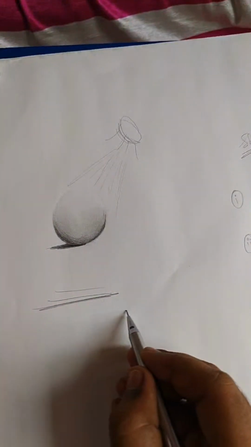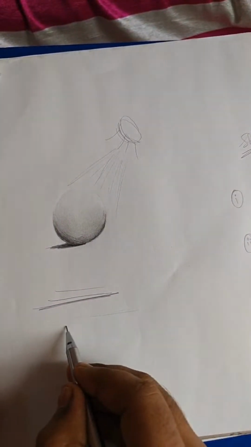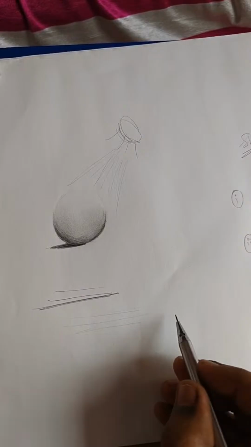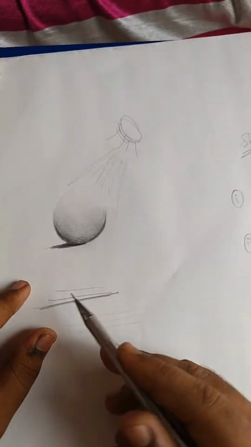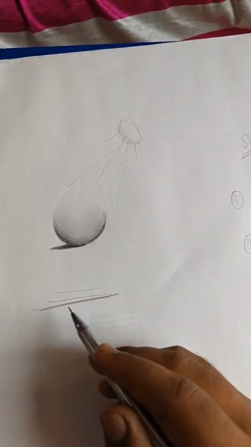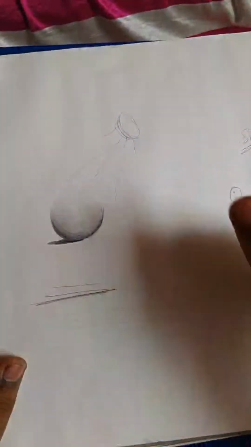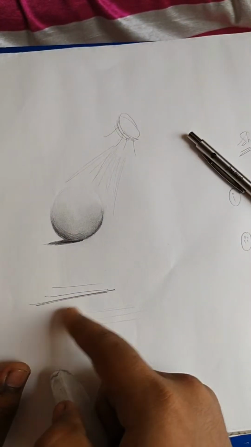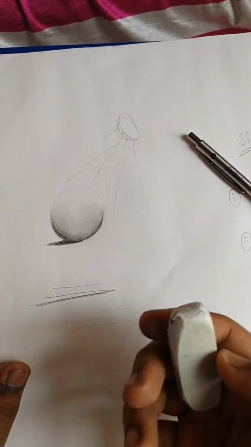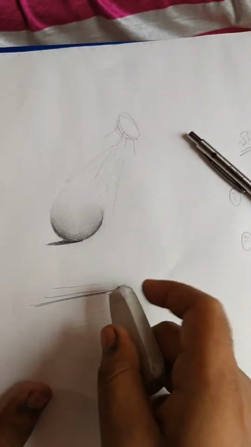Now you can see the difference between grabbing the pencil with a strong grip and with a smooth grip. When you draw this straight line, you will see some imprints left on that paper.